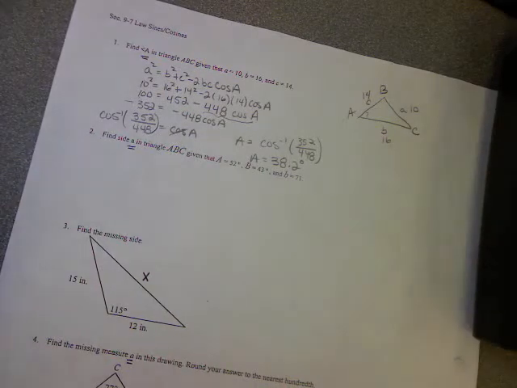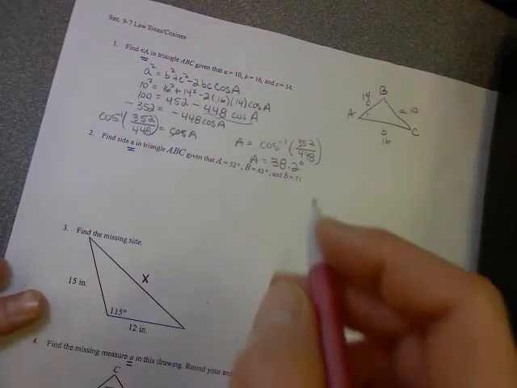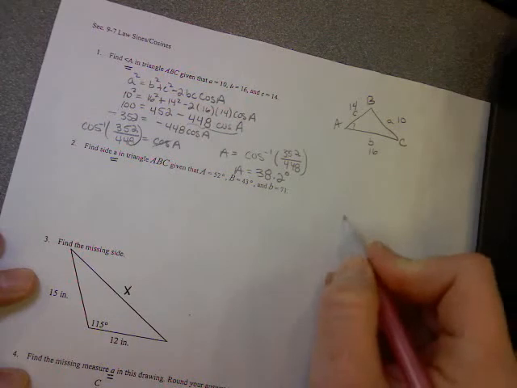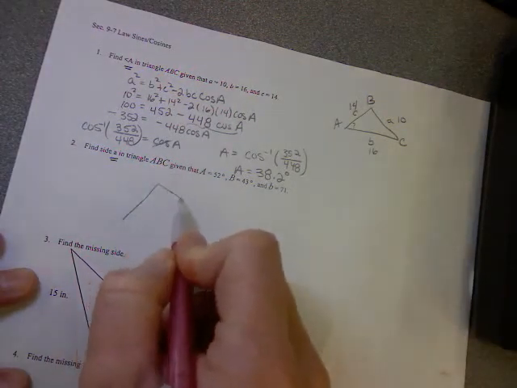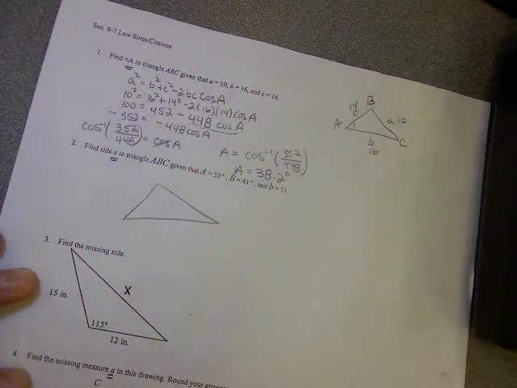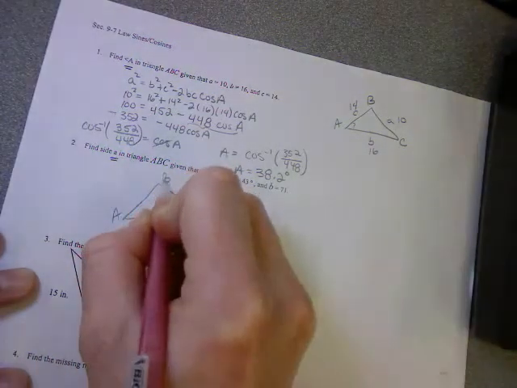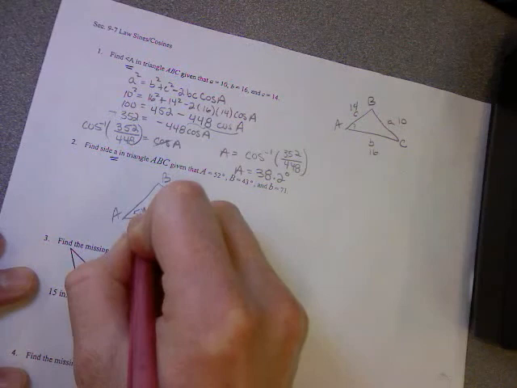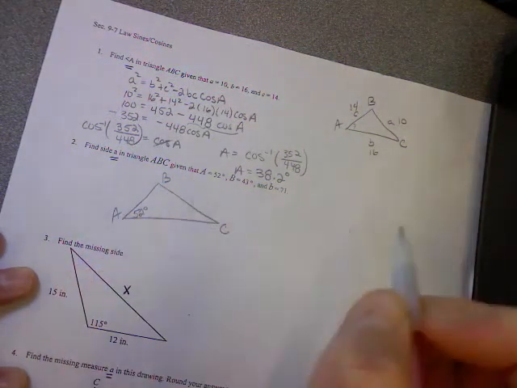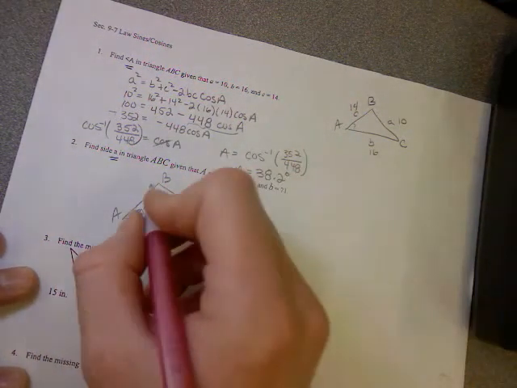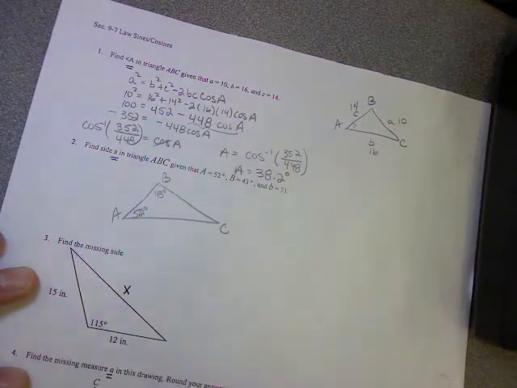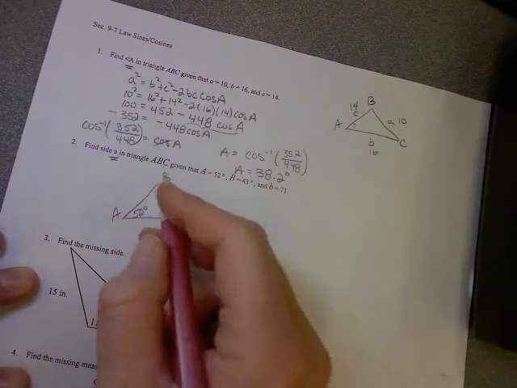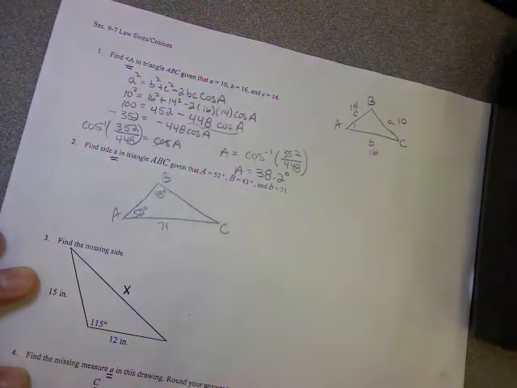Okay, in number 2, we have to again draw the triangle so we can determine what law we want to use, sine or cosine. So we'll just do A, B, and C. Angle A is 52, so we put that there. And angle B, because it's capital B, is 43 degrees. Side b, across from big B, is 71. Find side a, so a is what we're looking for.